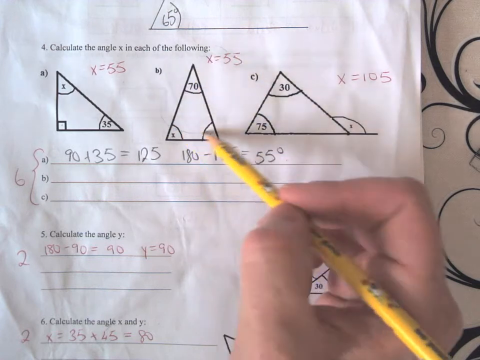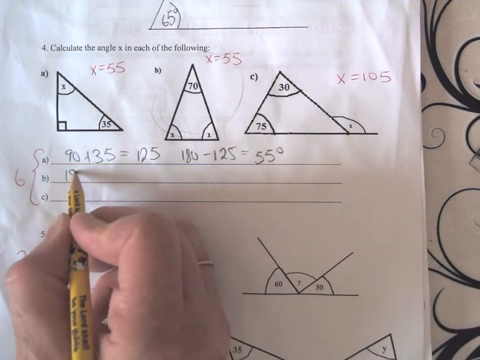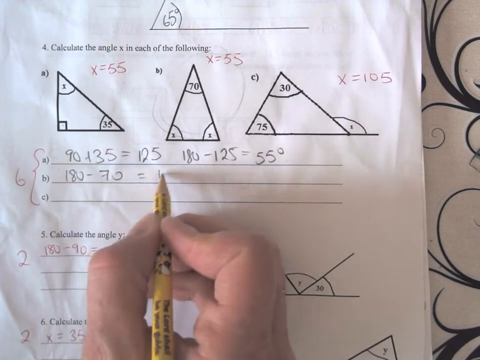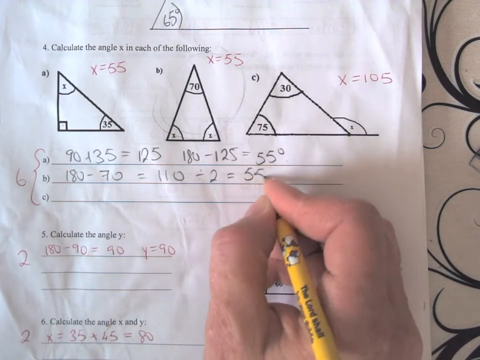For B then, it's an isosceles triangle, which means these two angles are equal. So it's 180 take away 70, which leaves you with 110. They're equal, so divided by 2 gives you 55.